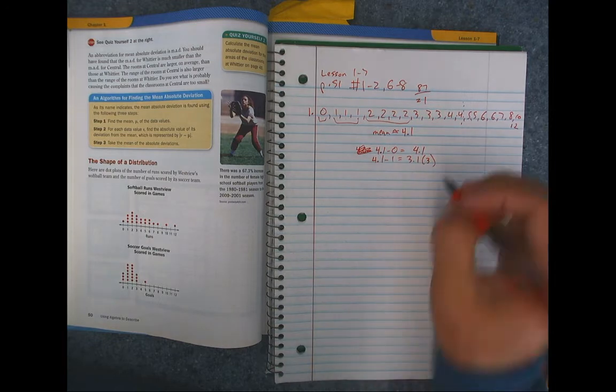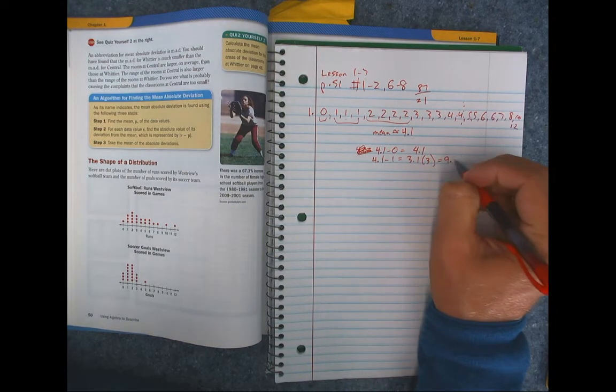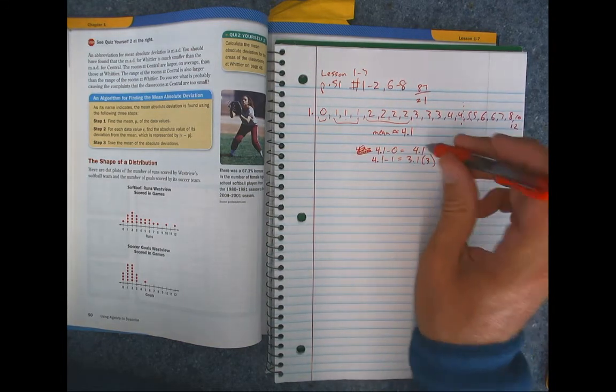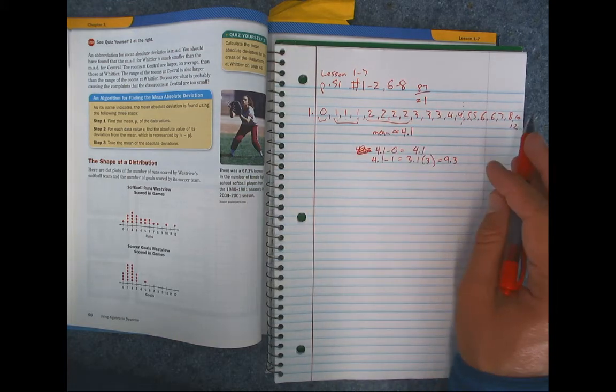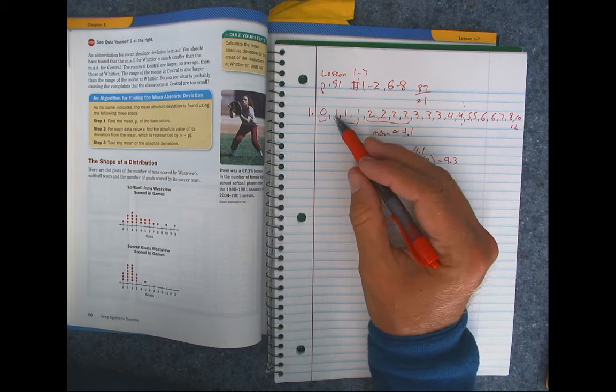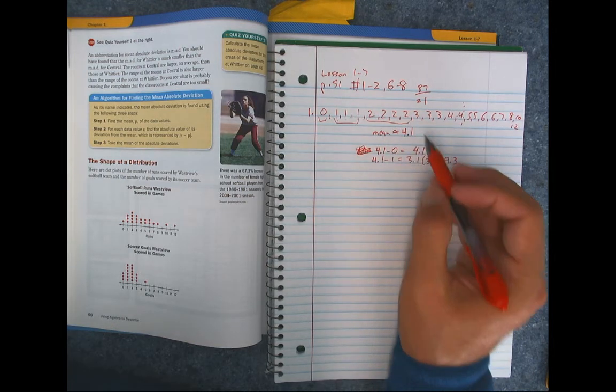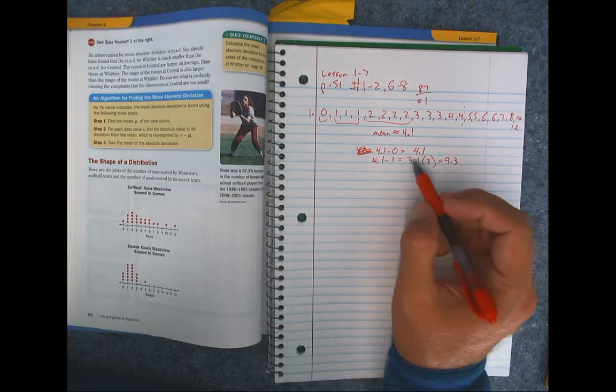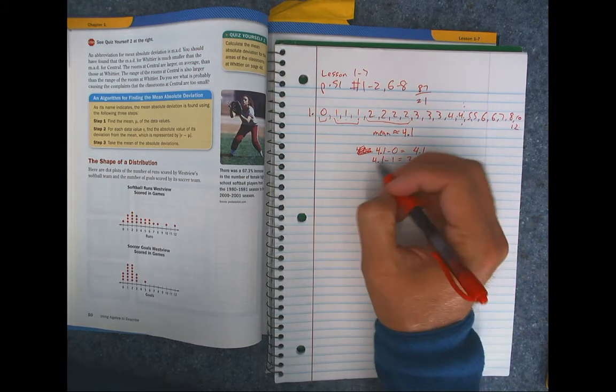And if you added those all up together, that's going to get you 9.3. In the end, just like here, we added them all up and divided by 21. We're technically getting 21 different pieces of data, but here we're just going to count all 3 together. So we got 3.1 three times, total of 9.3.